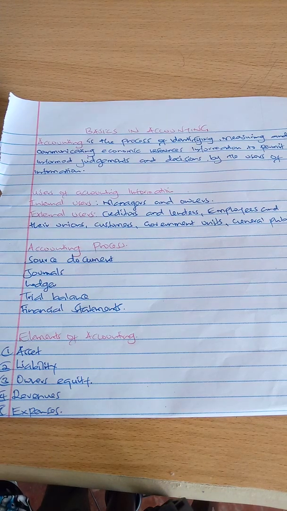The other users are the employees together with their unions, in this case the trade unions. So you ask yourself, does the company have the ability to pay increased wages? Is the company financially able to provide long-term employment for its workforce? They'll be able to get that information from the reports that they'll be accessing from wherever they are.